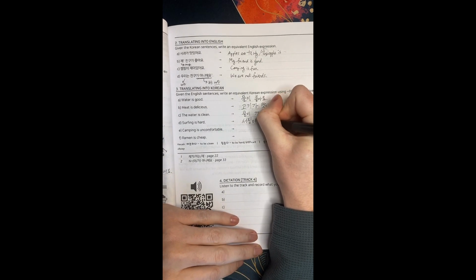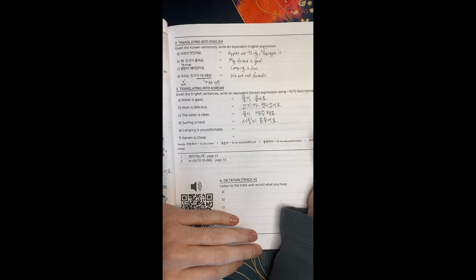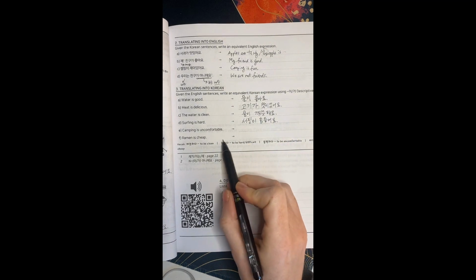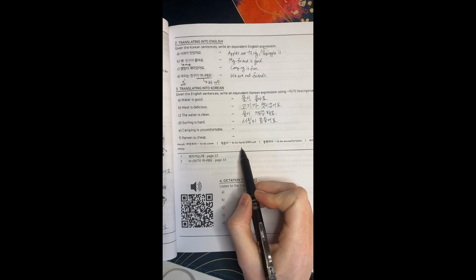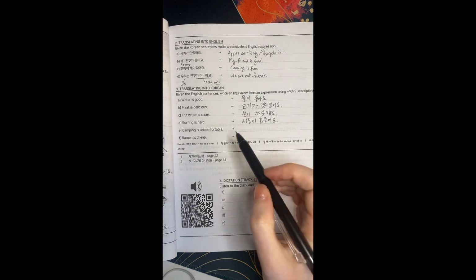서핑이 힘들어요. Both are used to talk about things being difficult. This verb 힘들다 is more commonly used for things that are physically difficult, for physical effort, and 어렵다 is more commonly used for intellectual difficulty, but they're used for both.